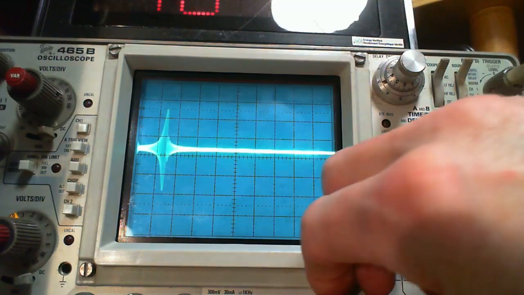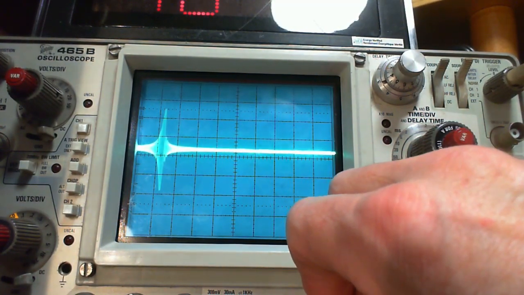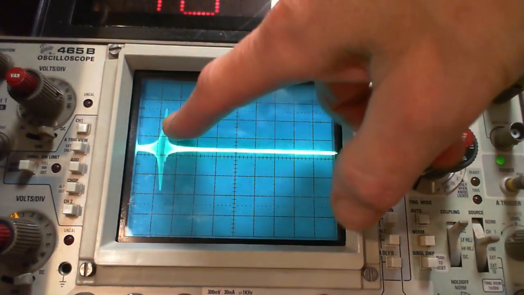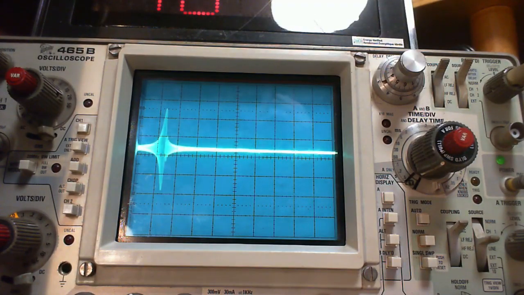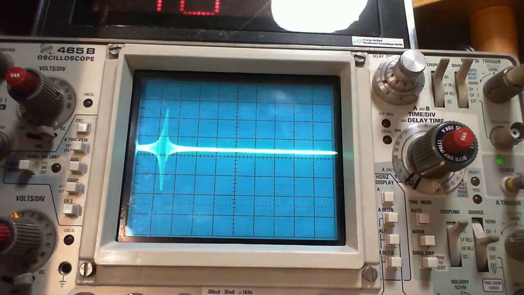Where's the end of it? Right there. That's good. That's good and stable. It doesn't look stable in the video, but it's actually perfectly stable to my eyes. Now we can examine the shape of this. This is really what I'm after. So I want to stretch this out by reducing the frequency range.